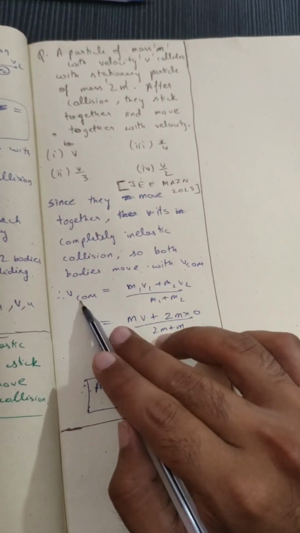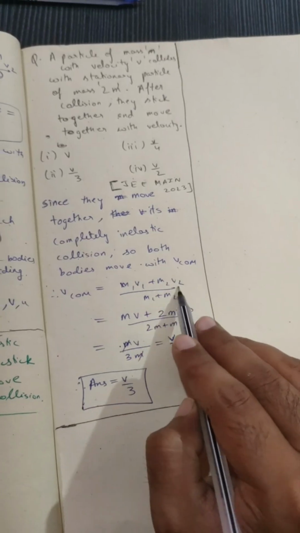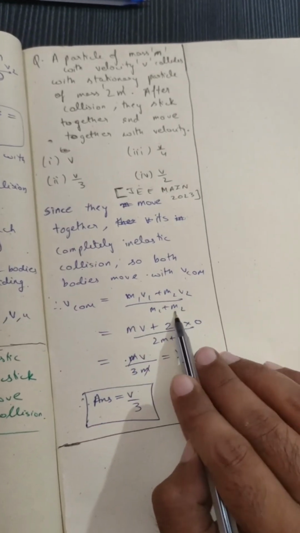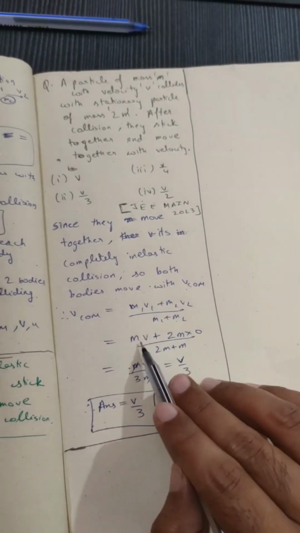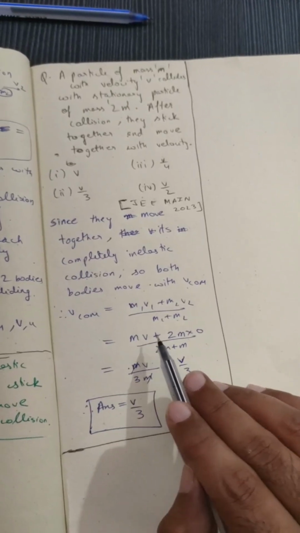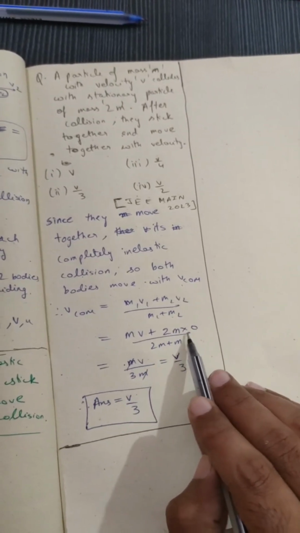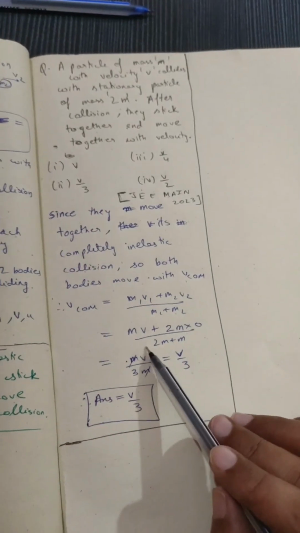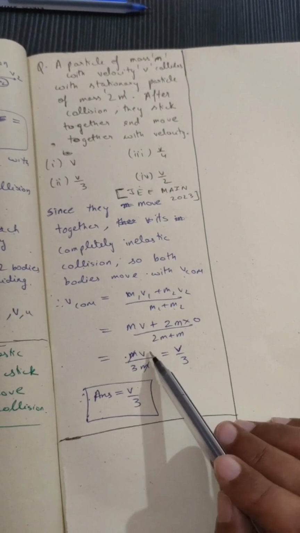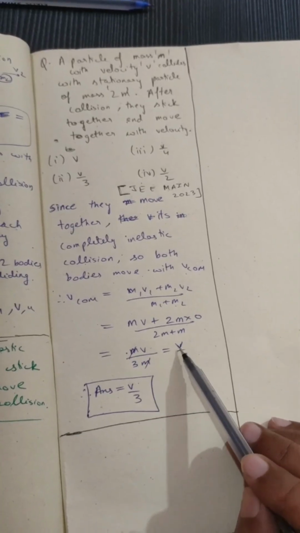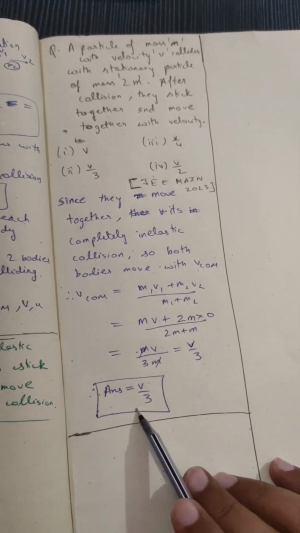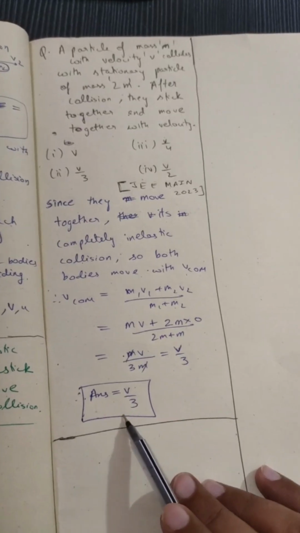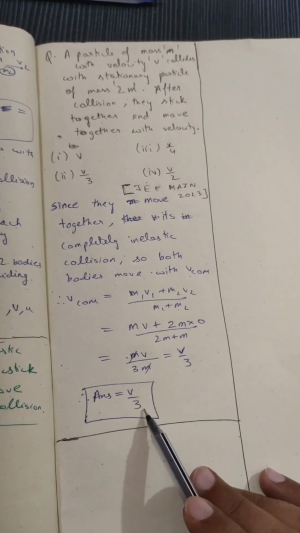The center of mass velocity is m1 v1 plus m2 v2 upon m1 plus m2. So m1 is m, and m into v plus 2m into 0, because the 2m ball was stationary, so mv plus 0 upon 3m is equal to v by 3. So the final velocity with which both the balls will move is v by 3.